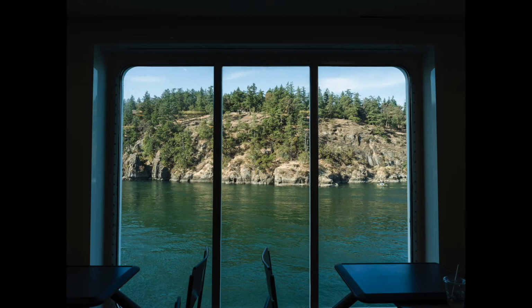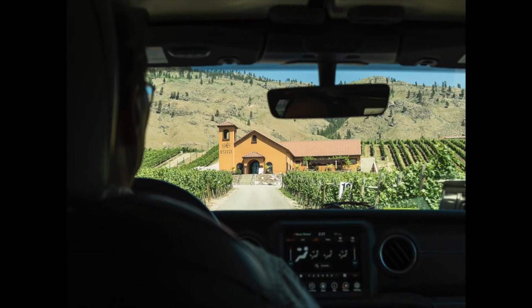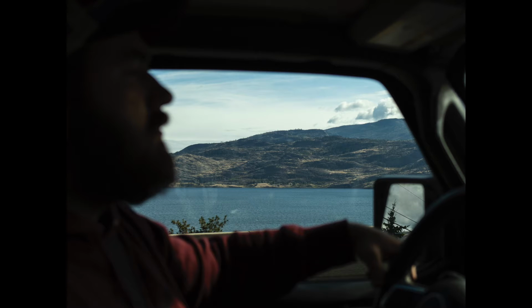So again, to give you a couple of examples, this is one that I took on my Victoria trip. We were on the ferry going from Vancouver to Vancouver Island. This is another one that I took when we were traveling around Osoyoos by vehicle to a lot of the different wineries in the region. And then this is one that I just took this past Sunday when I was going up to Penticton for the day to visit my brother. So that's another idea for you, is to frame within a frame.